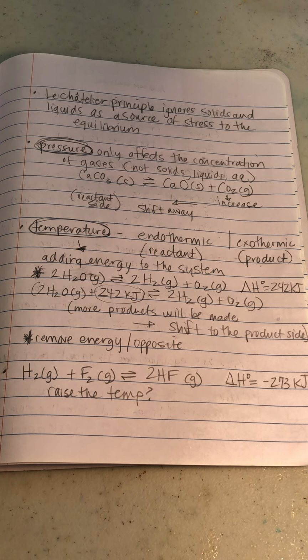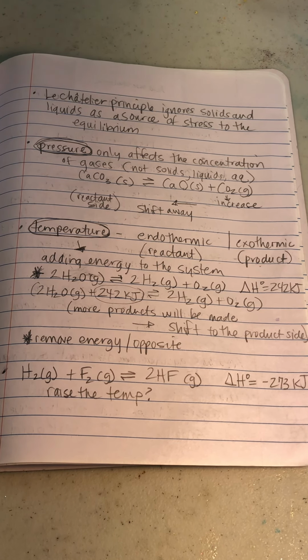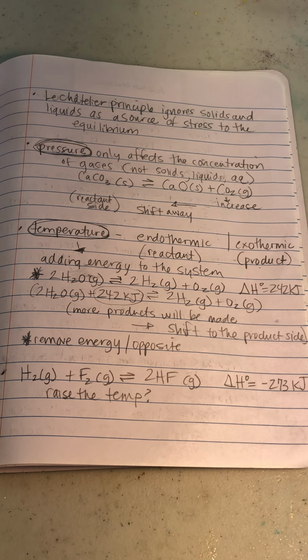What happens is all the gas molecules are still there, which would normally have spread way far out, but now you're shoving them together. So that is going to increase the concentration, and that would be something pressure would help with.